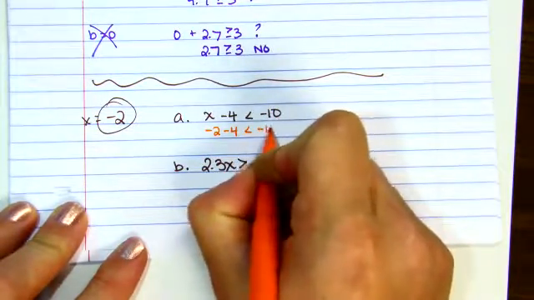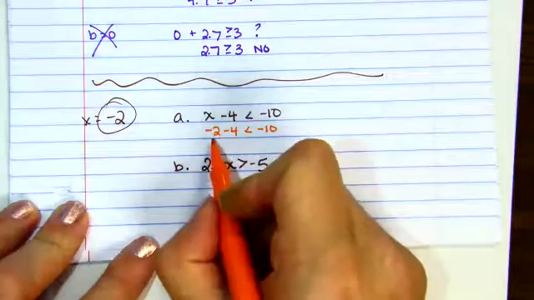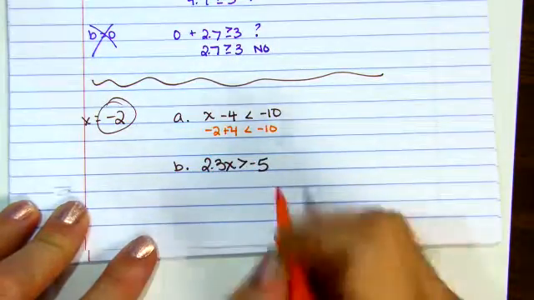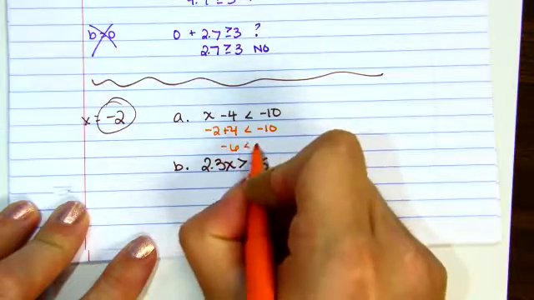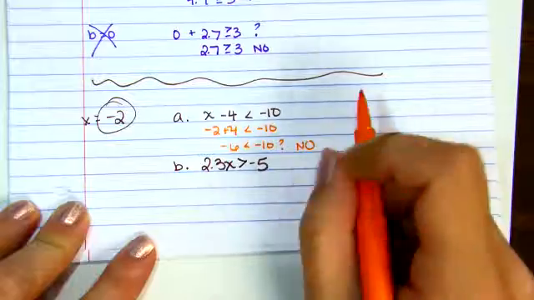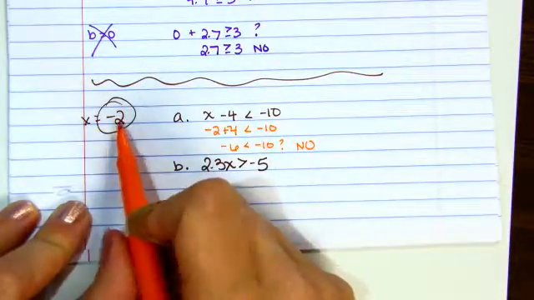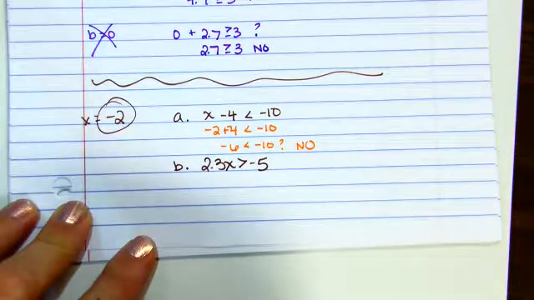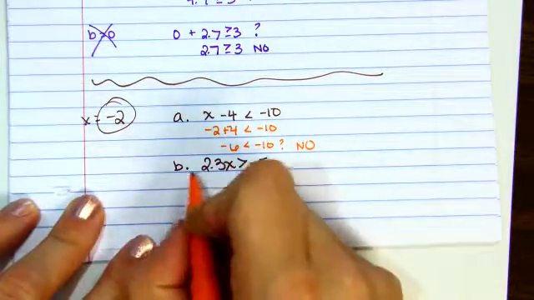-2 minus 4 is less than -10. -2 minus 4, that's the same as -2 plus a -4, which is -6. Is -6 less than -10? Nope. So for A, -2 is not a solution. There are lots of solutions, but -2 is not one of them.